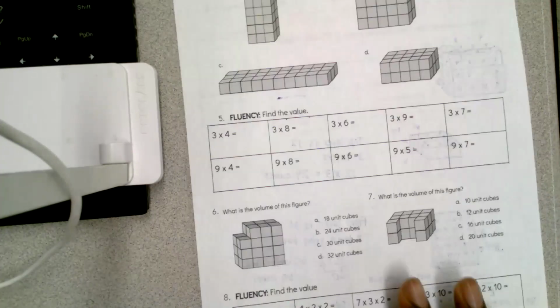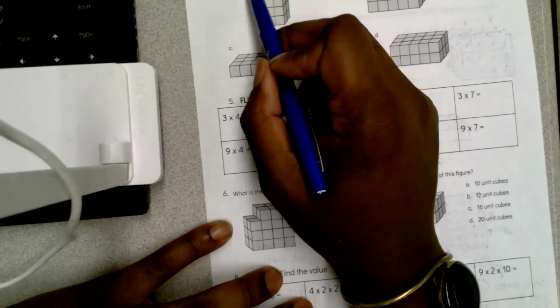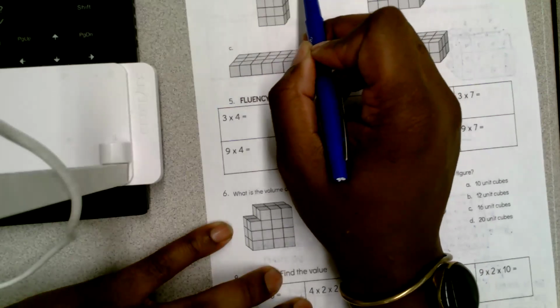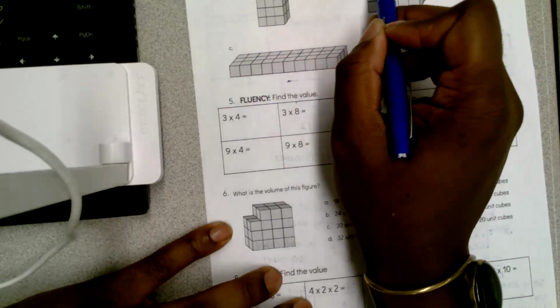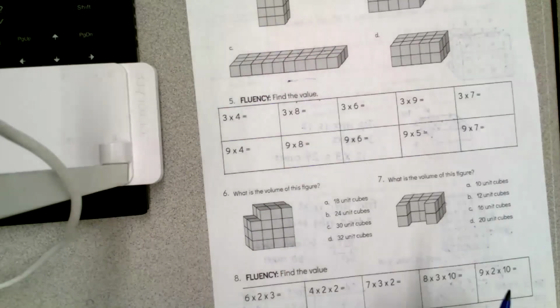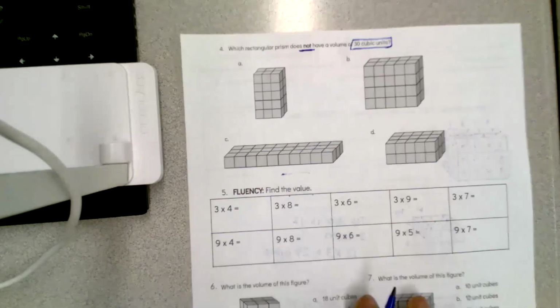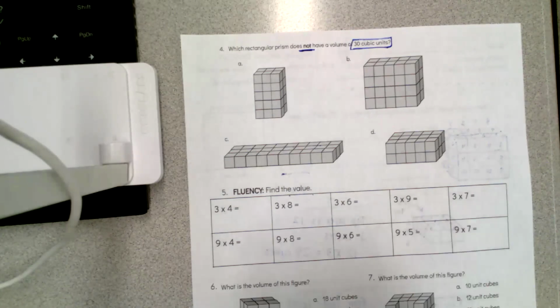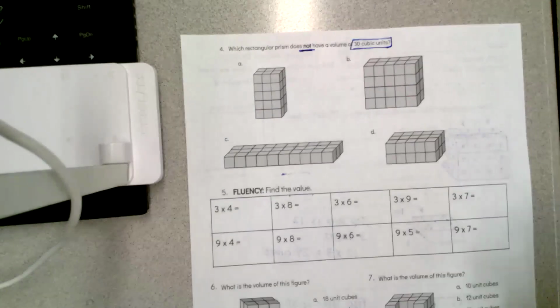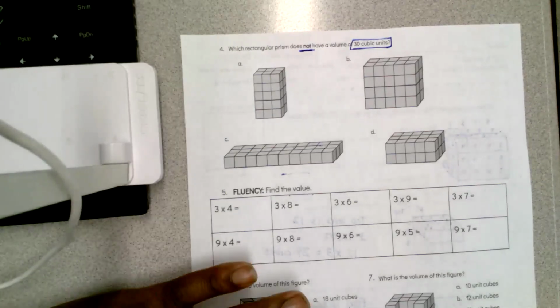Turn the page. It says, which rectangular prism does not have a volume of 30 cubic units? Does not. That means that I need to solve all problems to determine which does not, right? Okay.